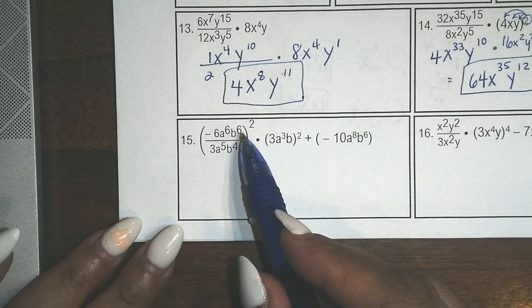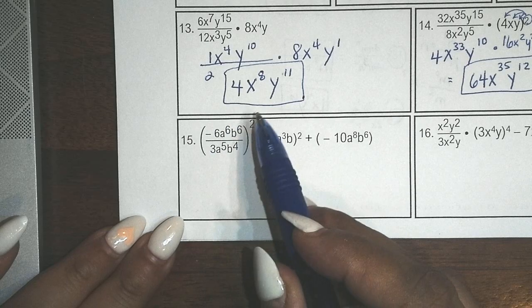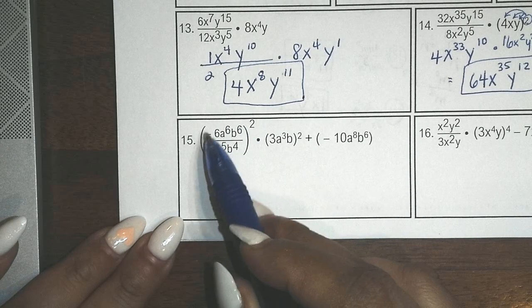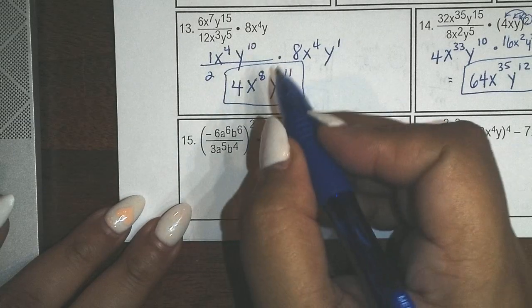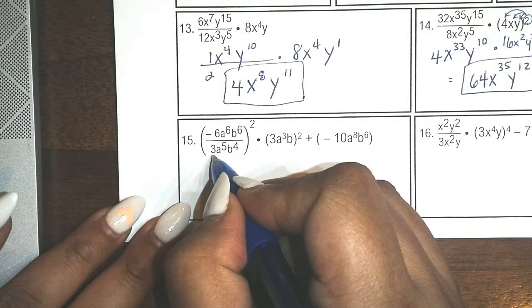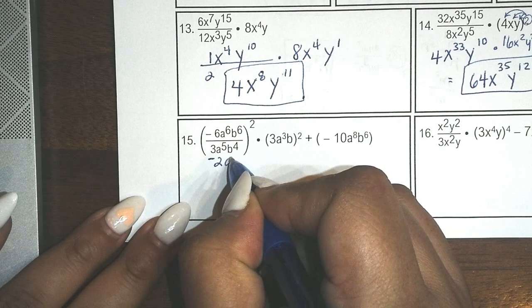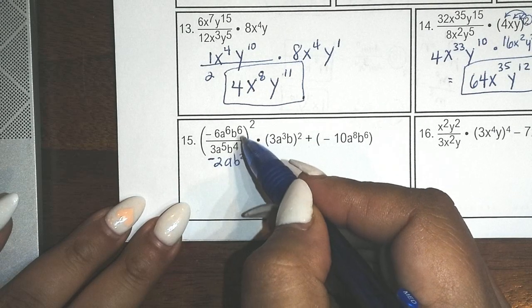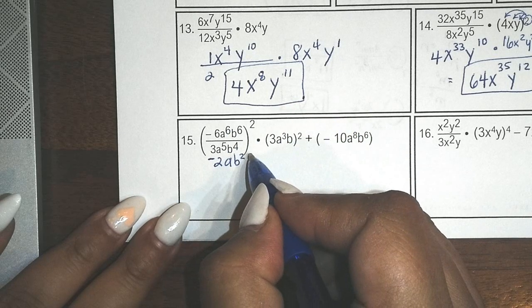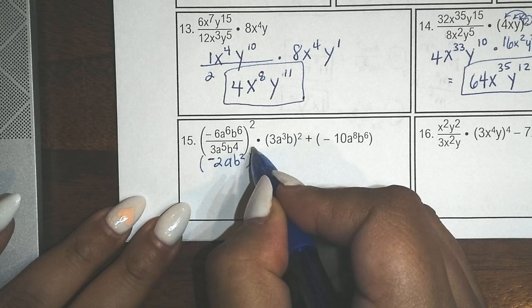Alright, so what you're going to do is you're going to square everything on the inside, but what we can do first is we can simplify this on the inside, because we're supposed to do parentheses first. So this is going to be negative 2ab squared. Again, because you're subtracting your exponents when you divide. Alright, now that looks a little bit better.